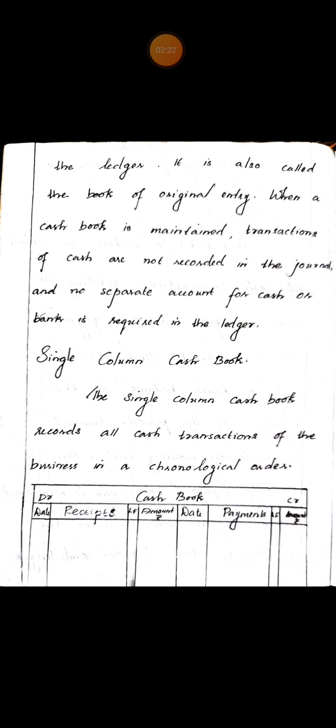When a cash book is maintained, transactions of cash are not recorded in the journal and no separate account for cash or bank is required in the ledger. Kinds of cash book. There are three types of cash book: simple cash book or single column cash book, two column or double column cash book, and three column cash book.